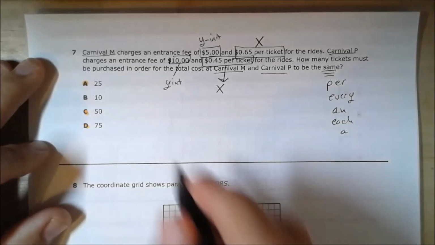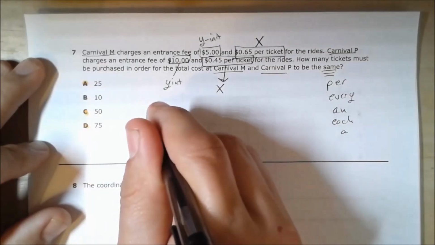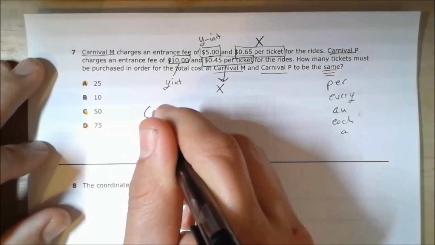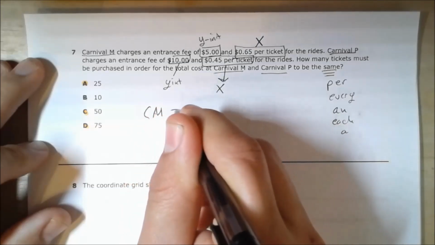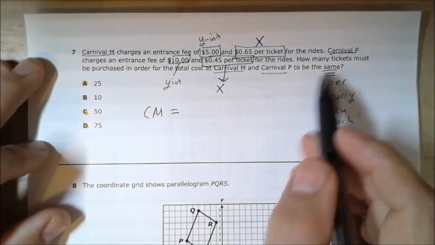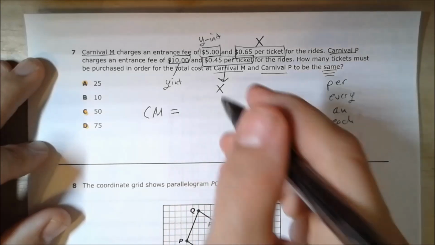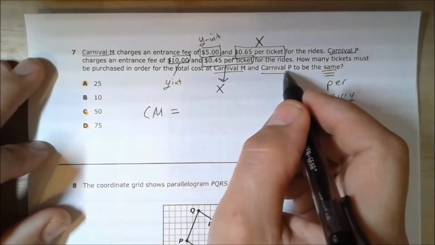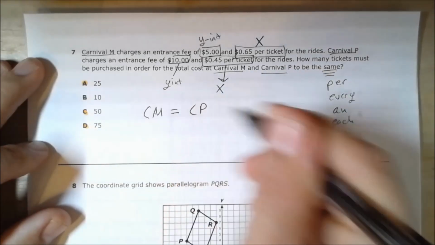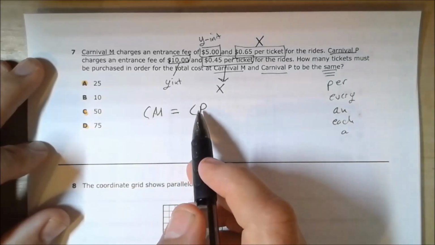So let's start with Carnival M. Let's start with what we know. We know that Carnival M, and I'm just going to put CM, is going to be equal, because it says it has to be the same, that's where I get my equal sign, to Carnival P. So I'm going to put CP. So CM has to be equal to CP.